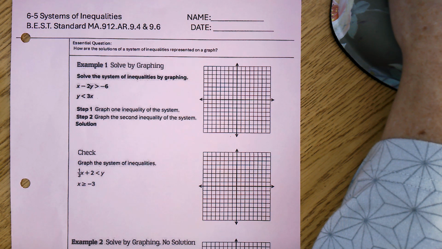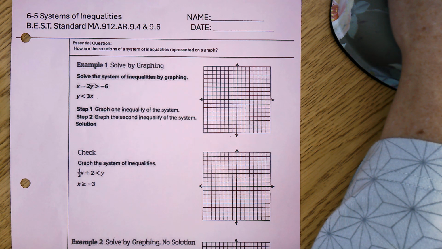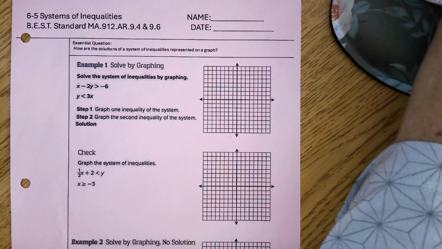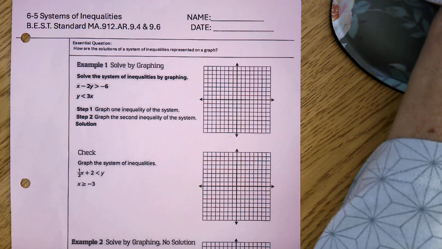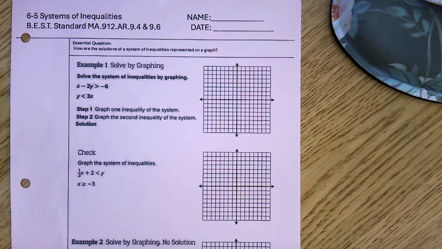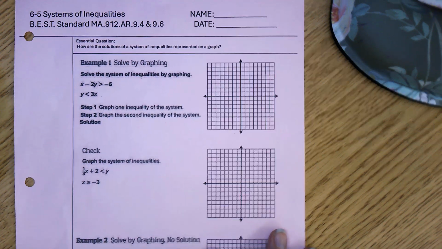All right, 6-5, Systems of Inequalities. This is our last section of our unit. Our essential question today is: how are the solutions of a system of inequalities represented on a graph? You'll be able to answer that at the end of our lesson, and it's not too long, and a lot of it is review.